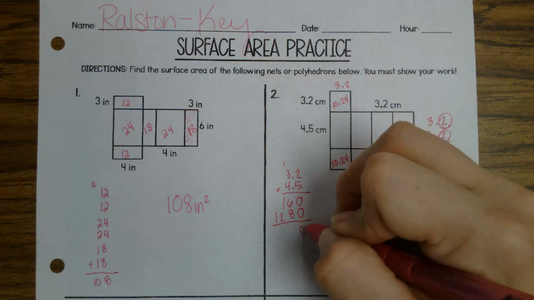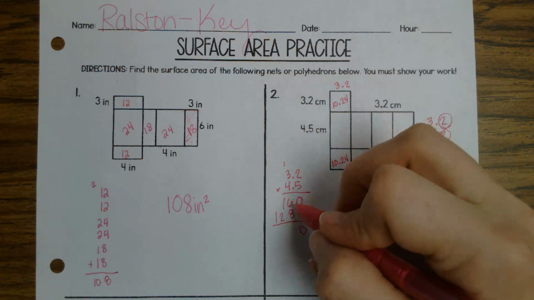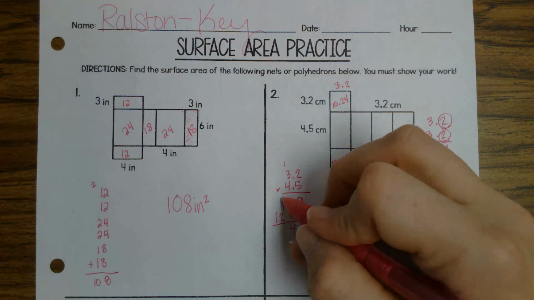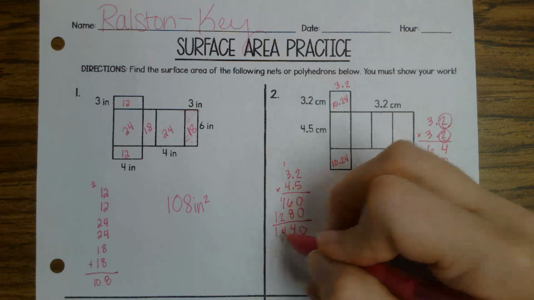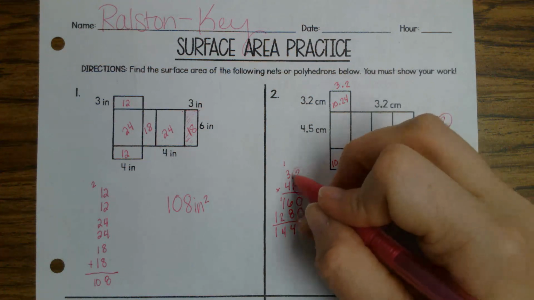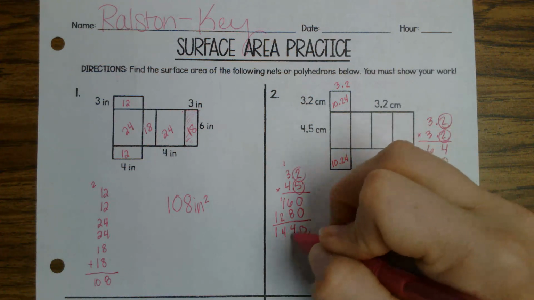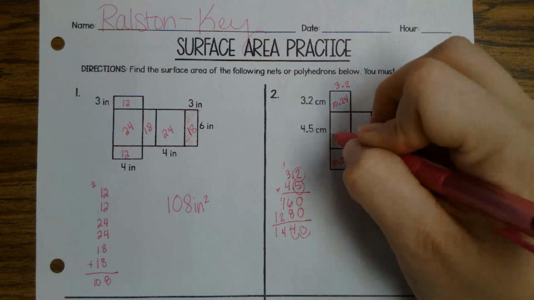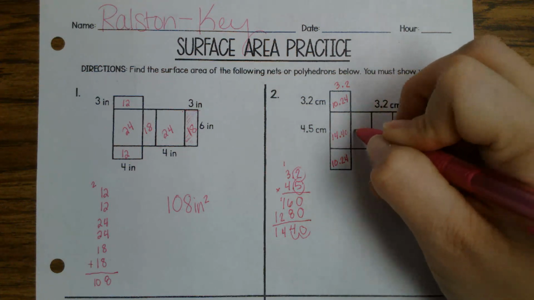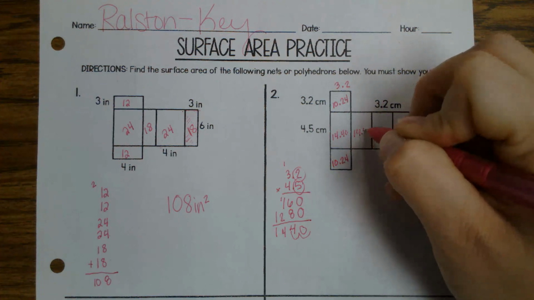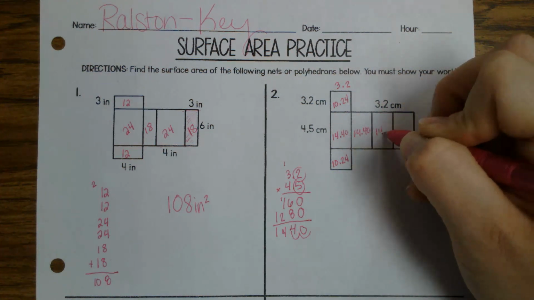And then I add. 0 plus 0 is 0. 6 plus 8 is 14. 2, 3, 4. And I move my decimal 2 spots. My answer is 14 and 40 hundredths, or 4 tenths. And all of these are going to be the same.